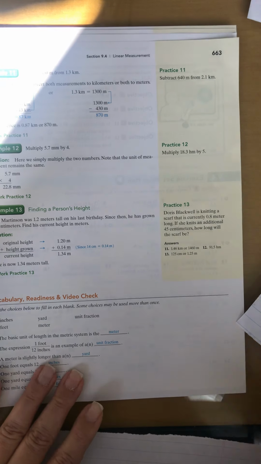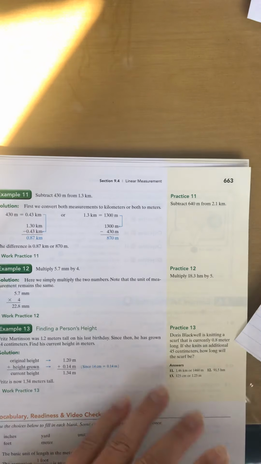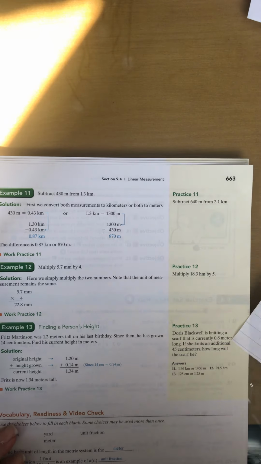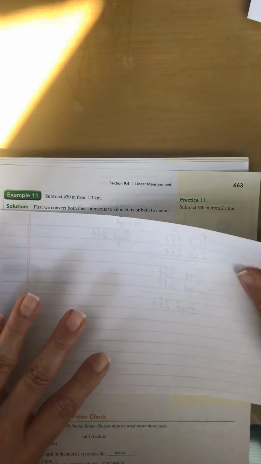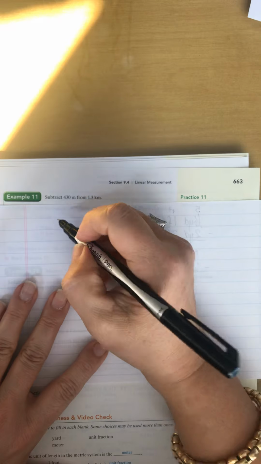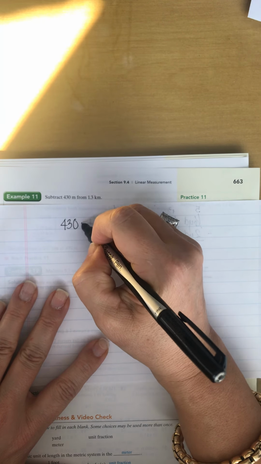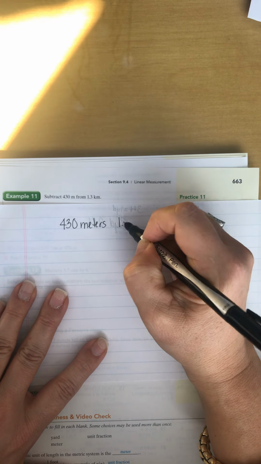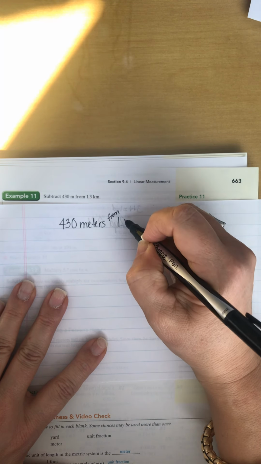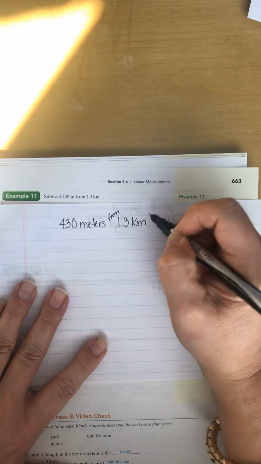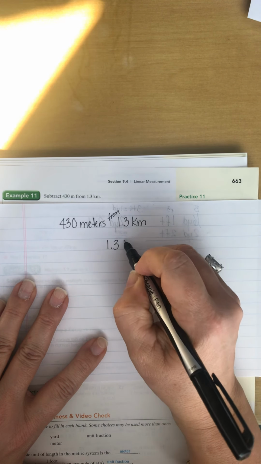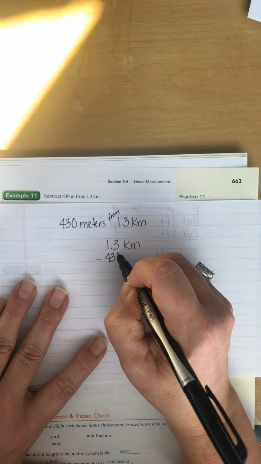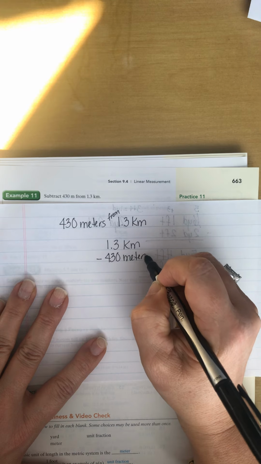A few more examples. On this one, they would like you to subtract 430 meters from 1.3 kilometers. So really what they're asking you to do is 1.3 kilometers minus 430 meters, and I should line it up better.